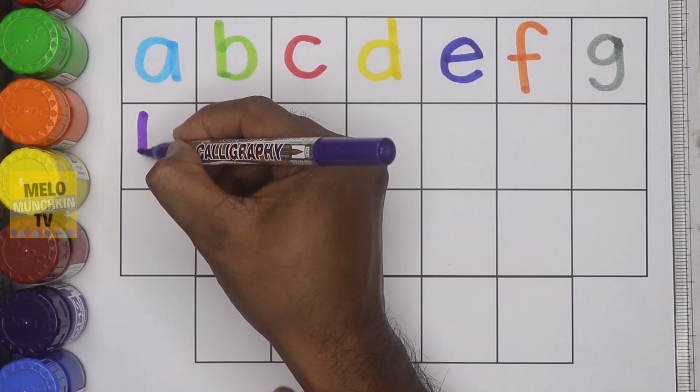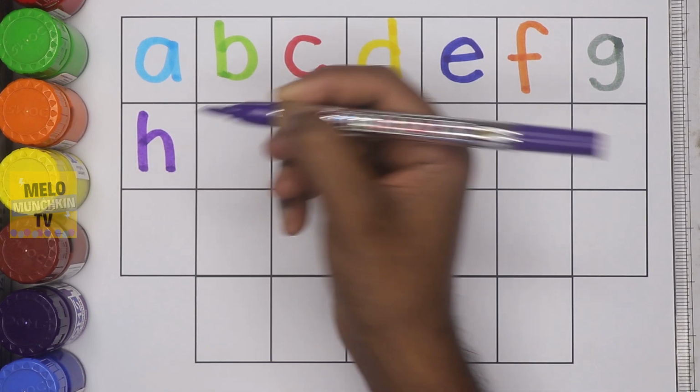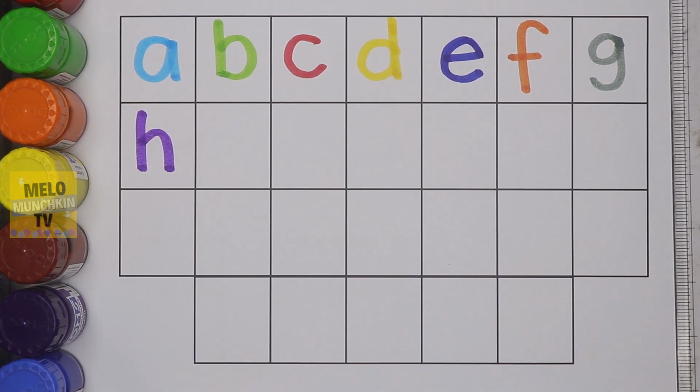Purple color. H. This is small letter H. H for house.